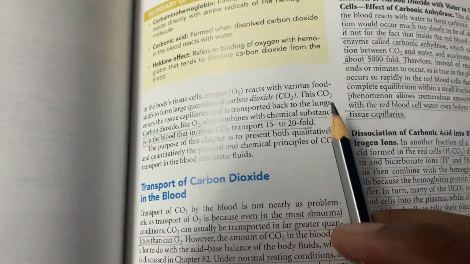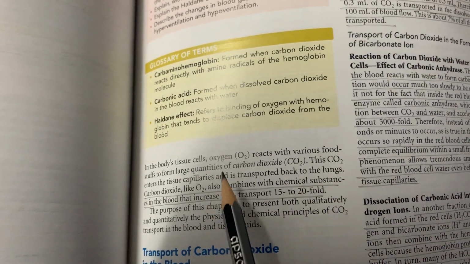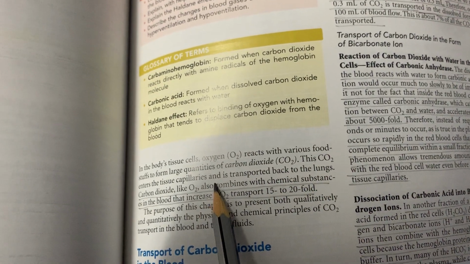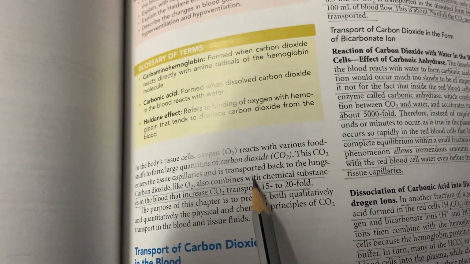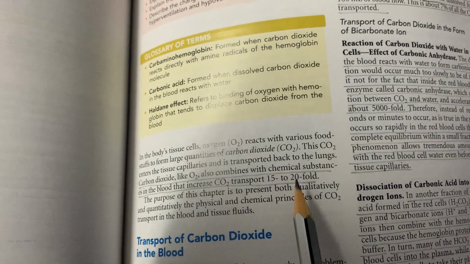Carbon dioxide transport. In the body's tissue cells, oxygen reacts with various foodstuffs to form large quantities of carbon dioxide in the tissues. The CO2 enters the tissue capillaries and then is transported back to the lungs. CO2, like O2, combines with chemical substances in the blood that increase CO2 transport 15 to 20 fold.